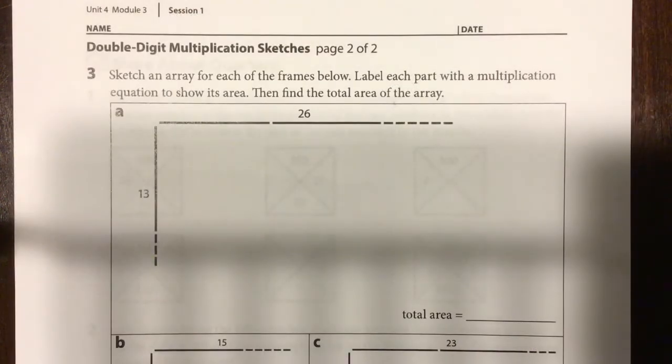Now we're on page 132. So question 3. Sketch an array for each of the frames below. Label each part with a multiplication equation to show its area. Then find the total area of the array. I'm going to show you how to do A, and then you can do B and C on your own.